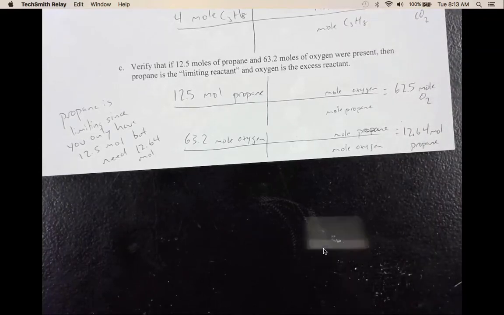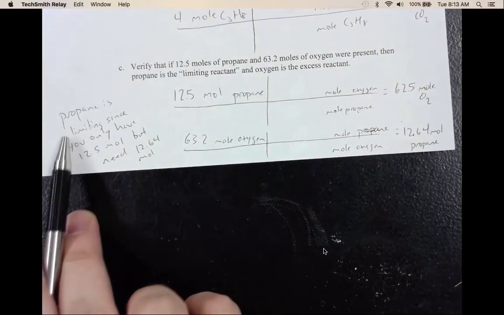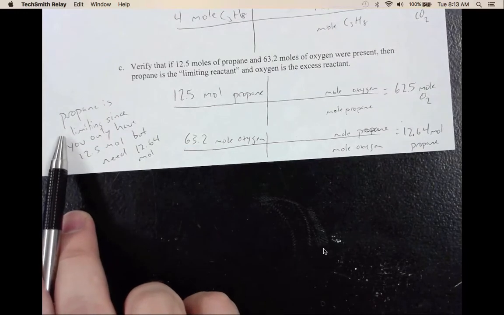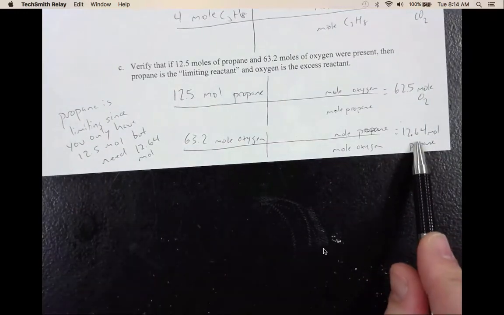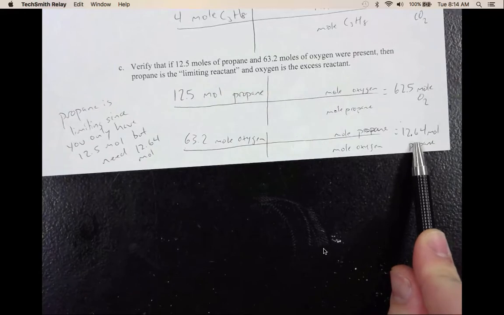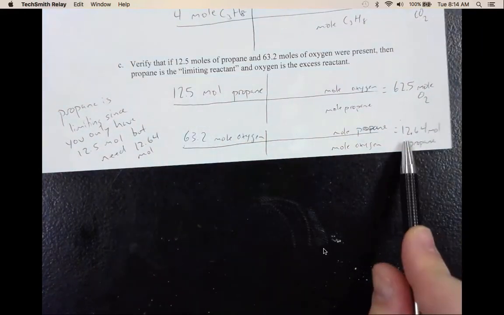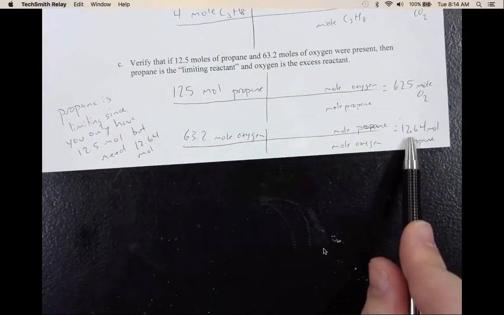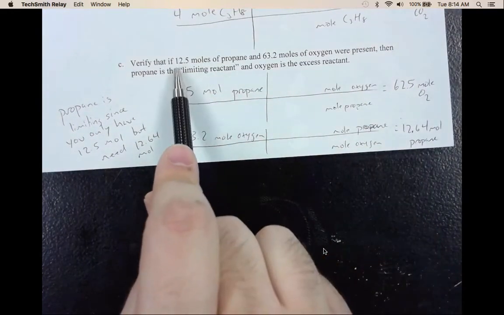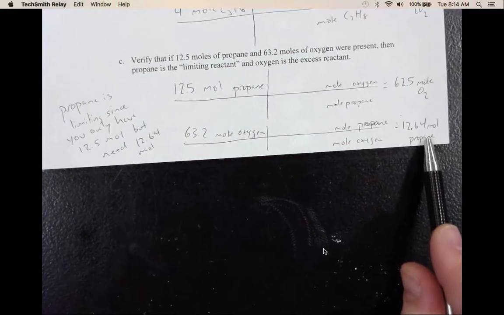So in this case, we know that propane is the limiting reactant because it tells us we need 12.64 moles of propane. However, we only have 12.5. So we do not have enough propane. We need 12.64.